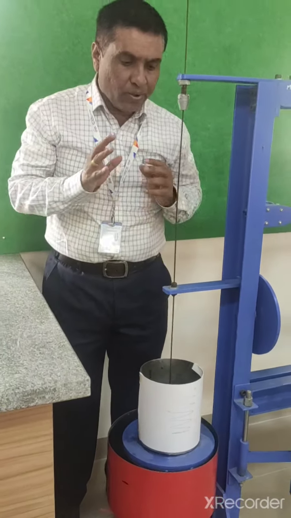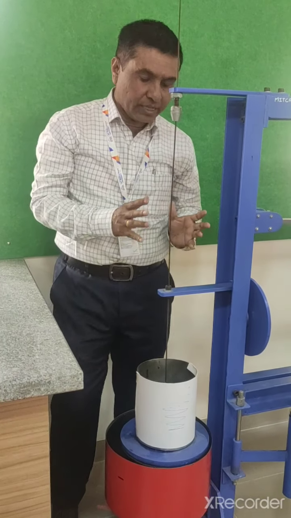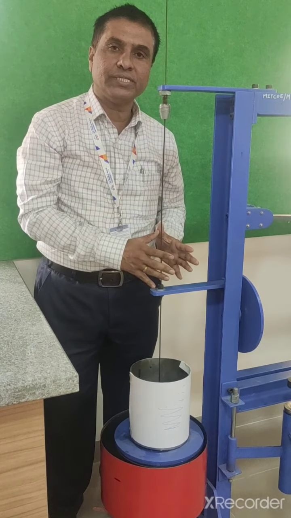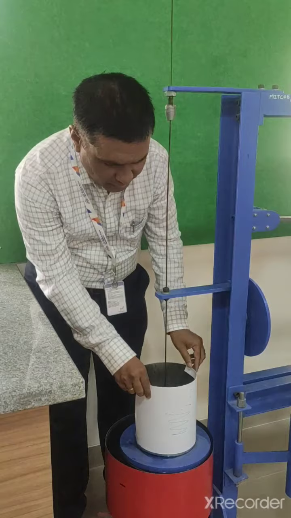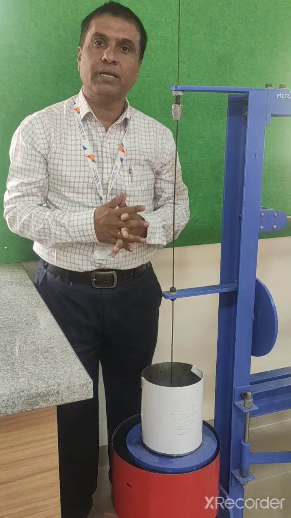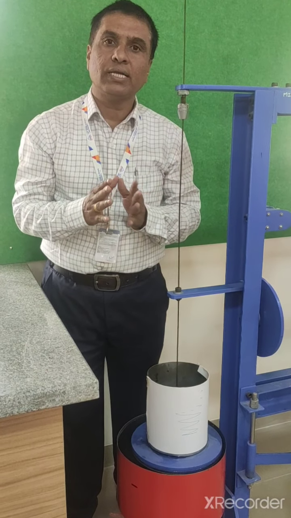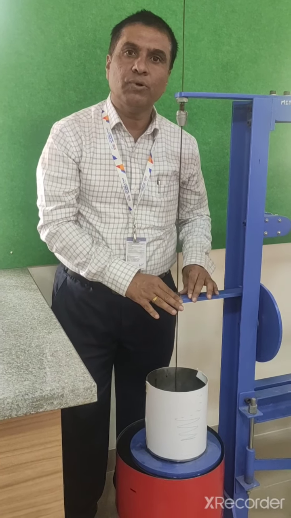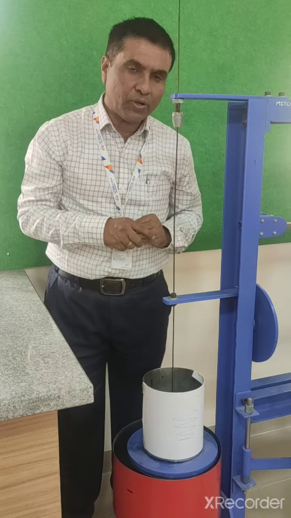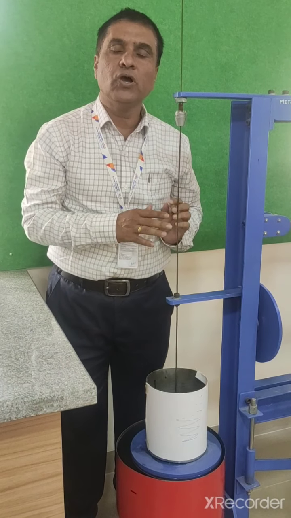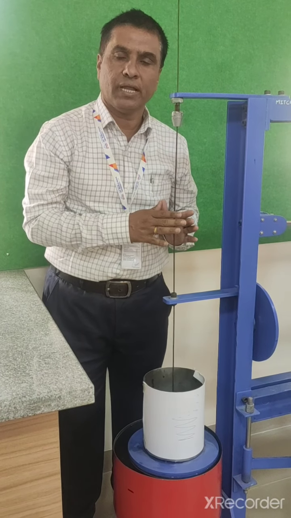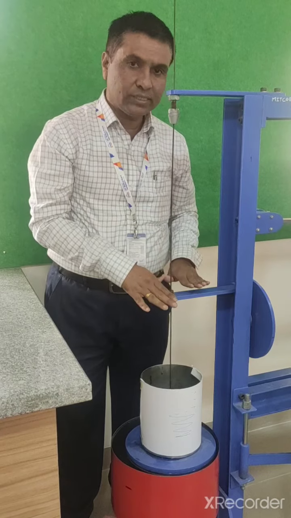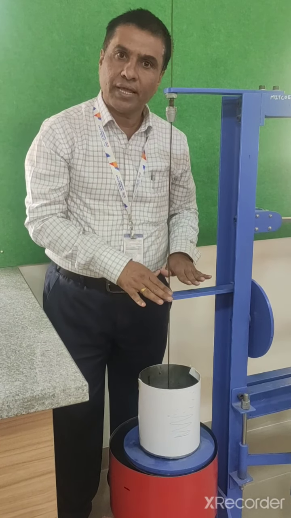Then we will verify whether the theoretical natural frequency and the experimental frequency are the same or not. This is our ultimate aim, to determine the damping coefficient as well as the natural frequency of this damped torsional vibration of a single degree of freedom system. Thank you.